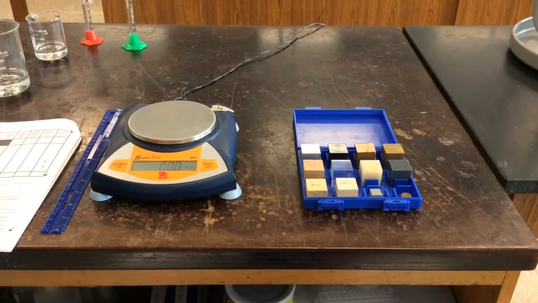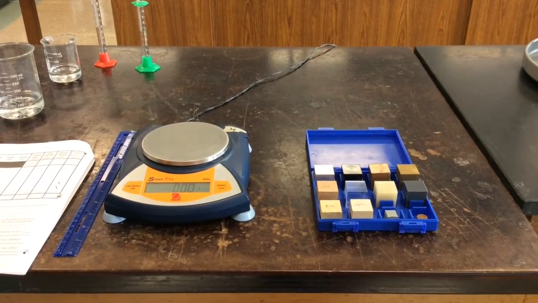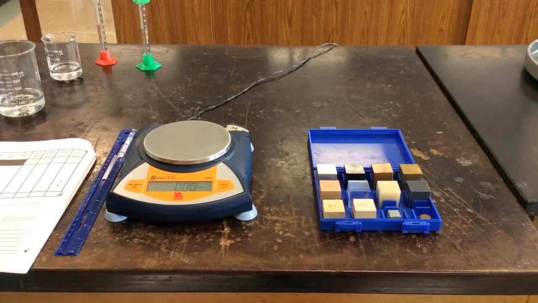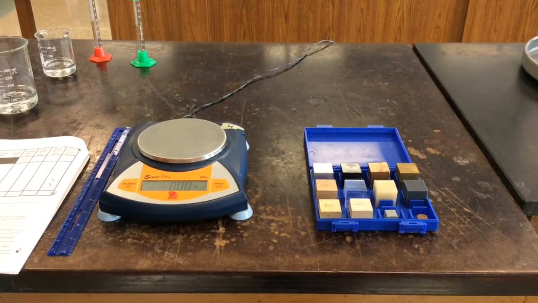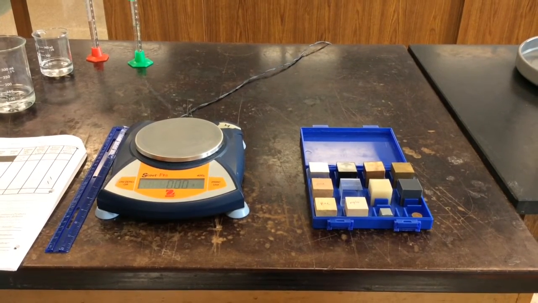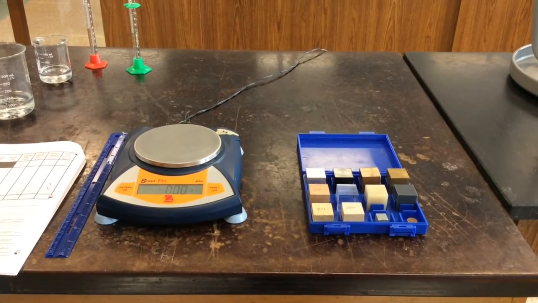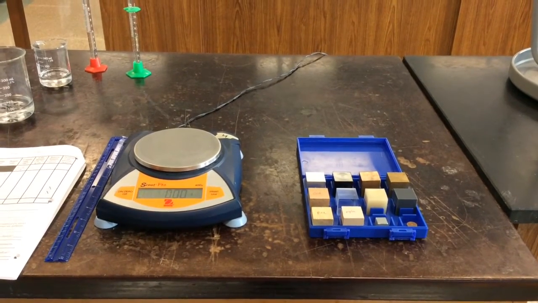Once you're done with the copper, you're going to run down through the other samples. You will not use all the samples in the box. We're going to use copper, steel, aluminum, nylon, which is opaque, the acrylic, which is a clear cube, and we're only going to use one of the wood blocks. We'll use the oak wood block.